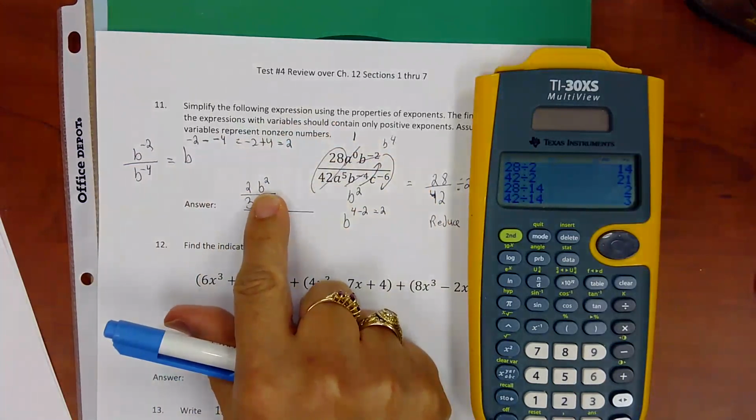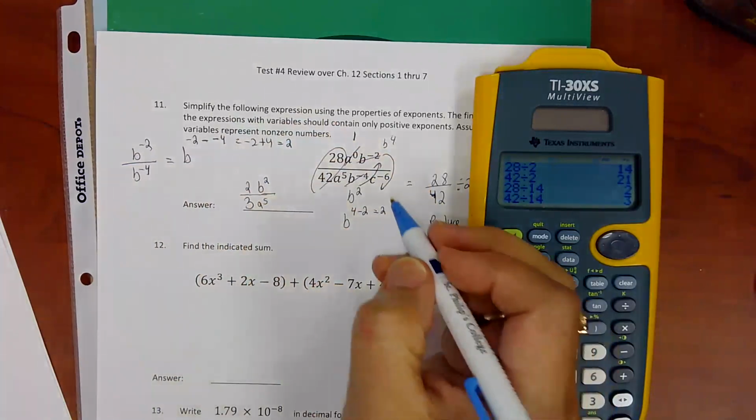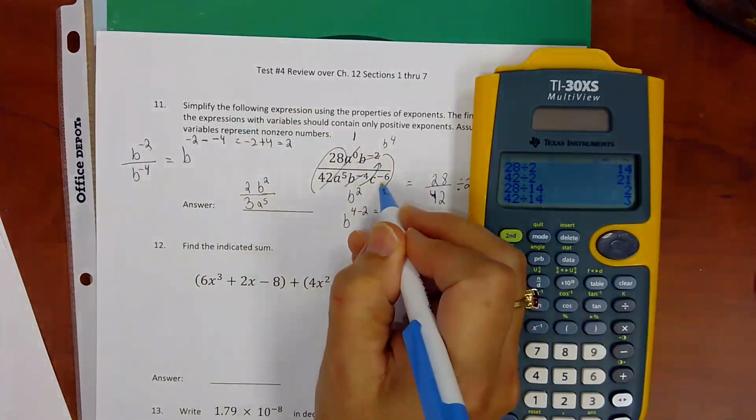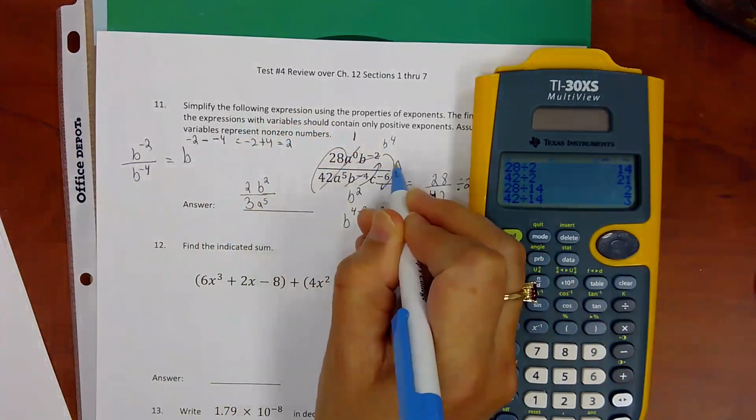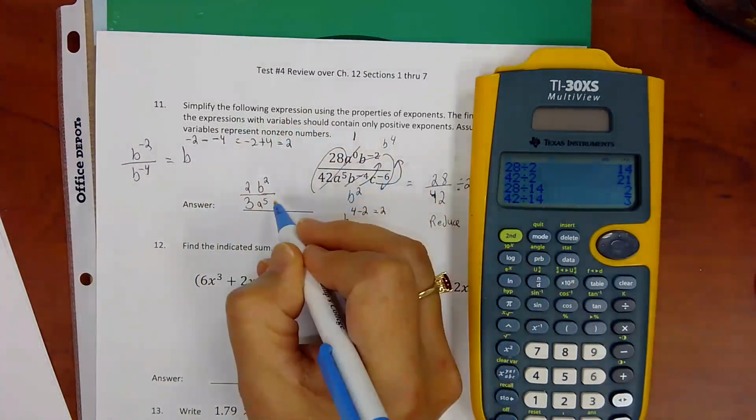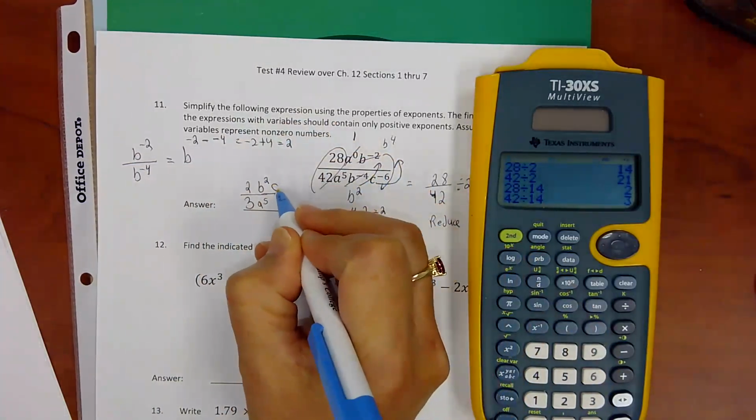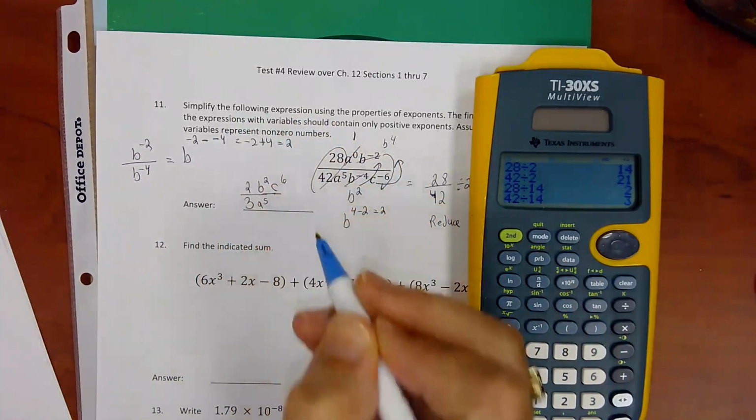Just on top. Okay. And then what happens with the c to the -6, I can put an arrow on that, c to the -6, and remove the negative, and it goes on top. And so c to the 6 goes on top.